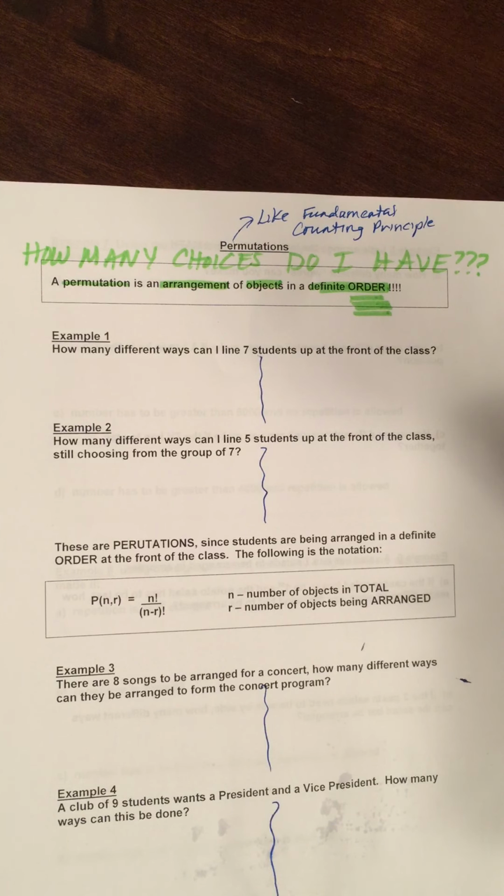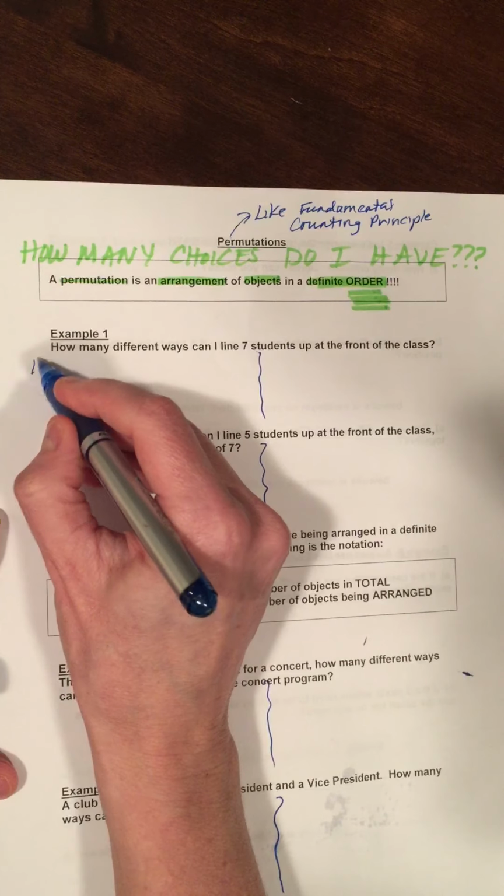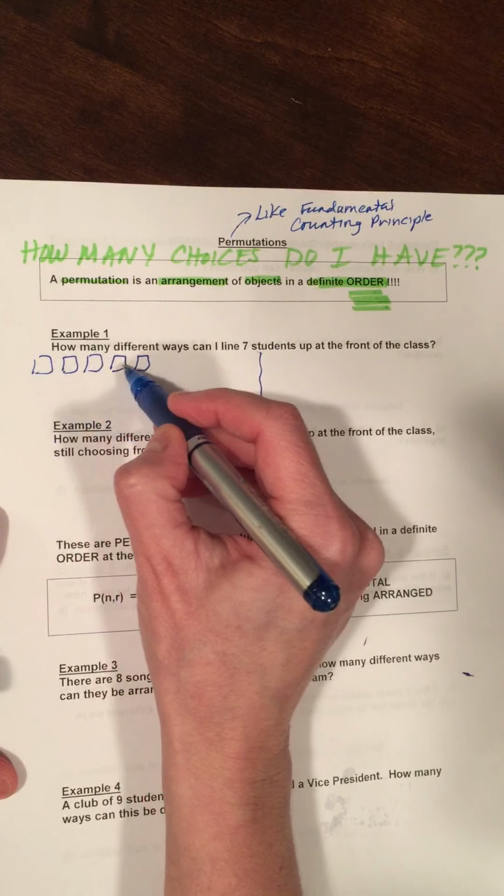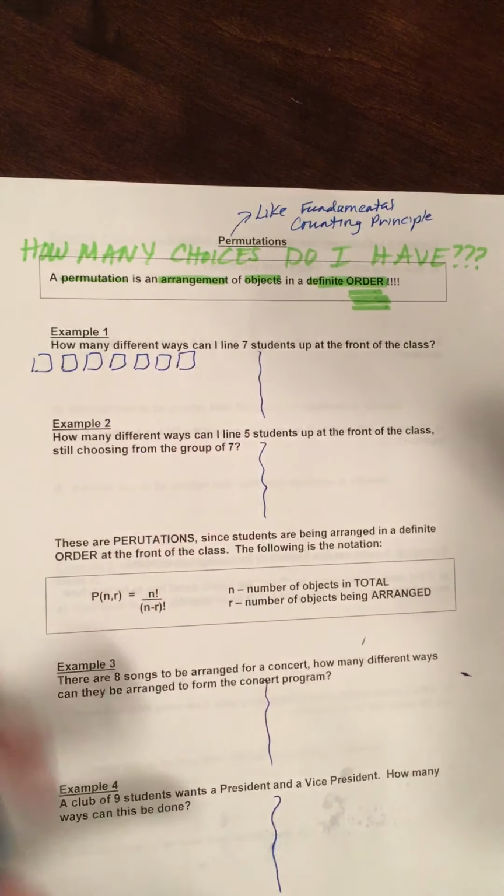So let's think about our first example. How many different ways can I line 7 students up at the front of the class? And if we were together in the classroom, what I would do at this point is I would ask 7 people to stand up. So envision 7 people standing up out in the audience right now in the classroom. And I would say to the rest of the class, okay, I'm going to call them one at a time up to the front. So I would say, take a look at the 7 people, everyone.